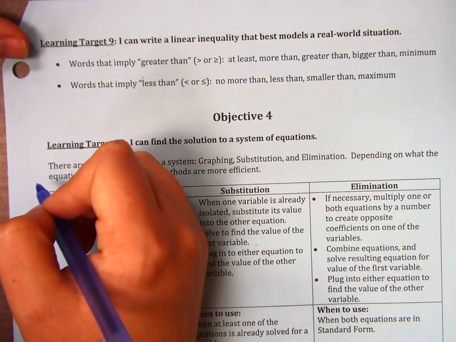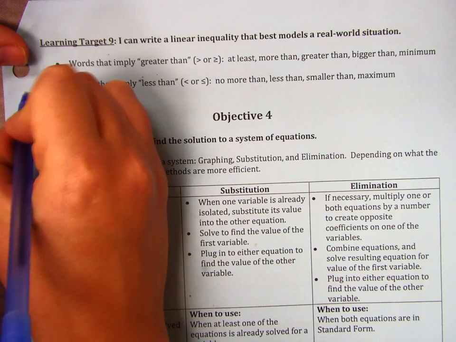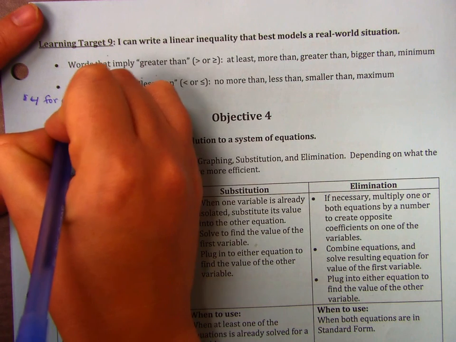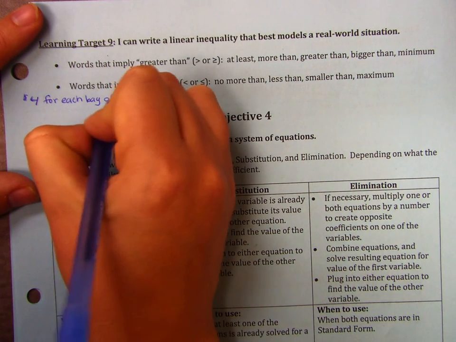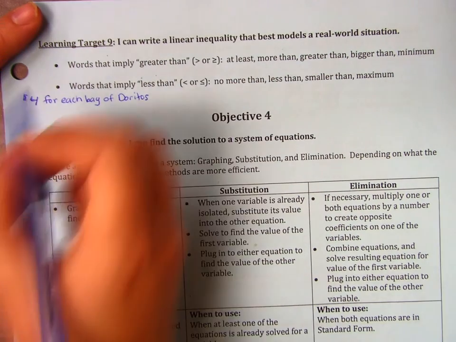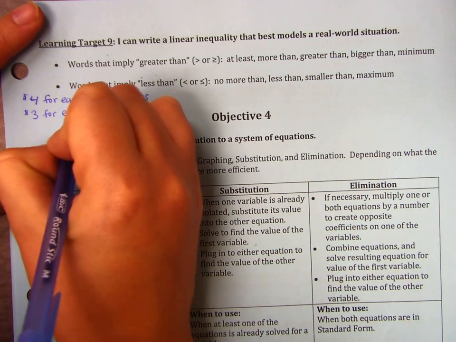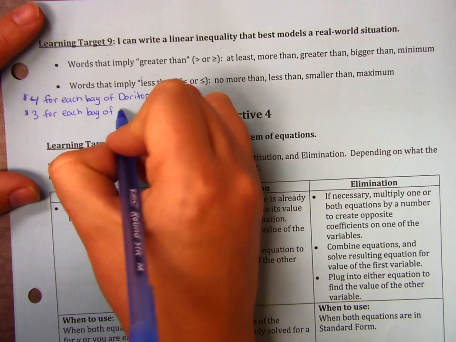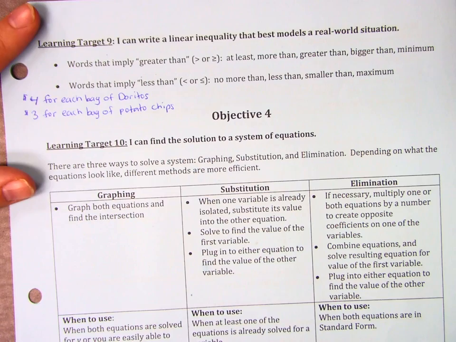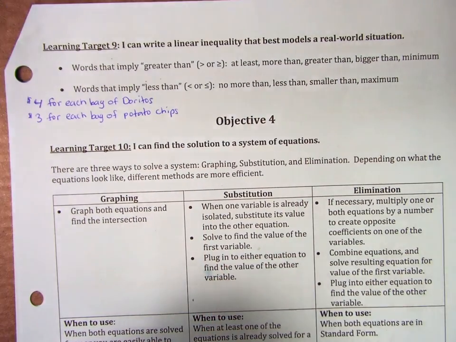So let's say you go to the store and you notice that it costs $4 for each bag of Doritos, and it costs $3 for each bag of potato chips, and your mom gave you $10 to spend as a budget.